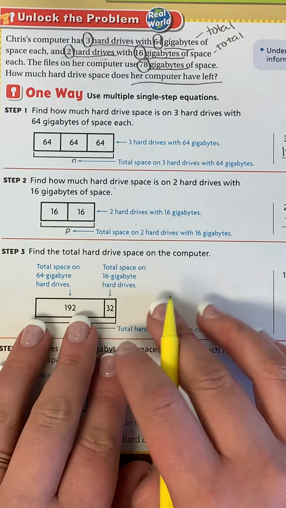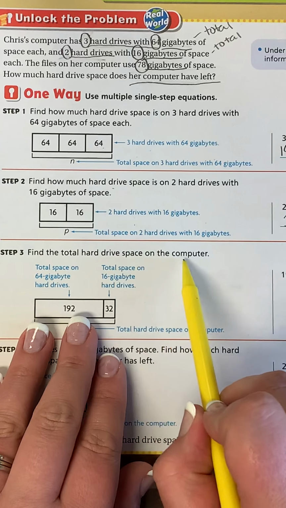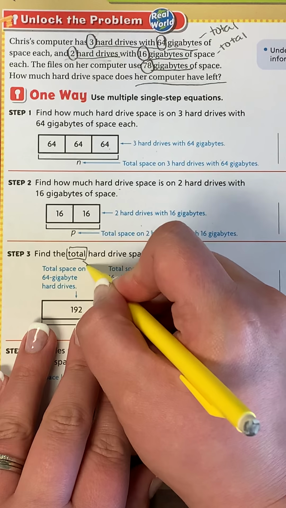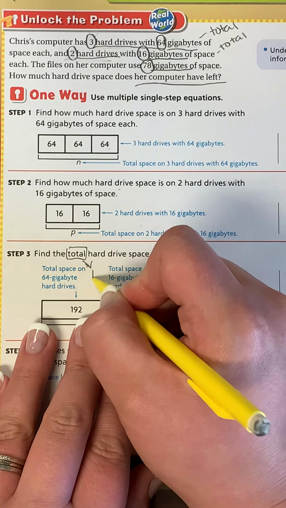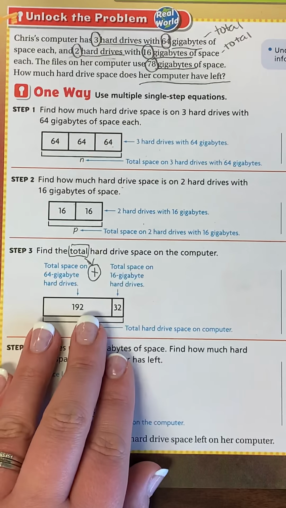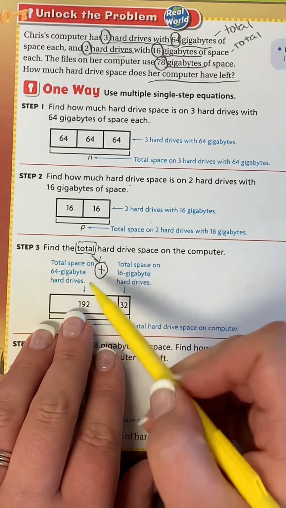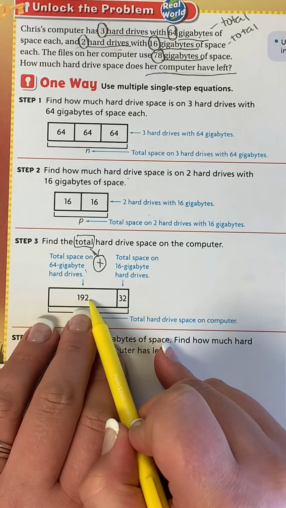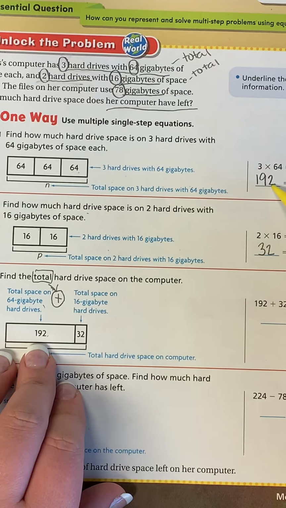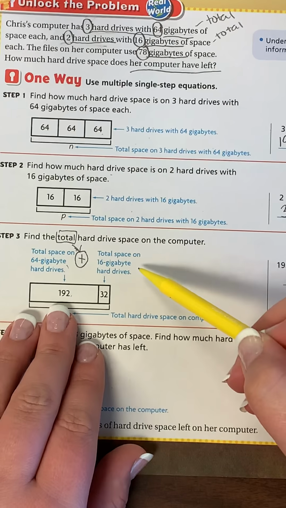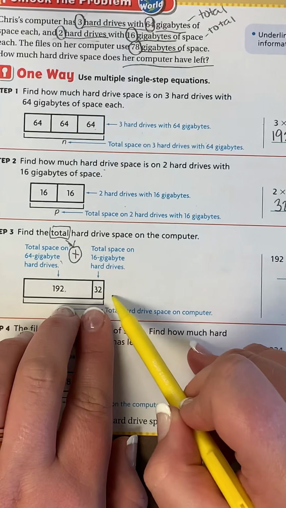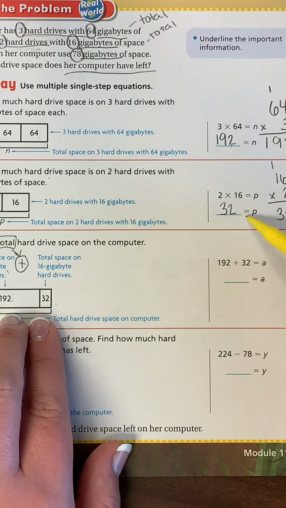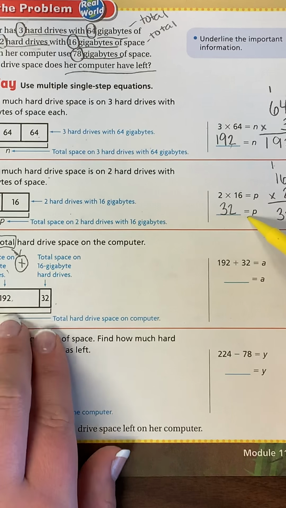Let's, in step 3, find the total hard drive space on the computer. When we're told to find the total, we should automatically be going, oh, we should be adding, Mrs. Kanopi. Absolutely, we should be. So the total space on the 64 gigabyte hard drives was 192, and we knew that from the work we did in step 1. The total space on the 16 gigabyte hard drives is 32, which we knew off of the answer that we got from step 2.